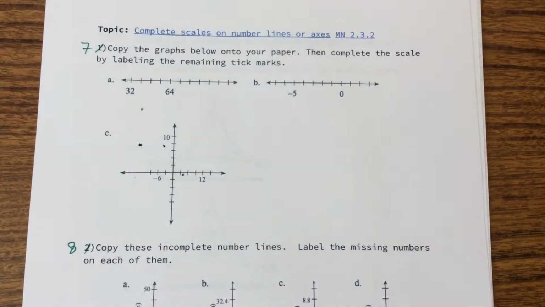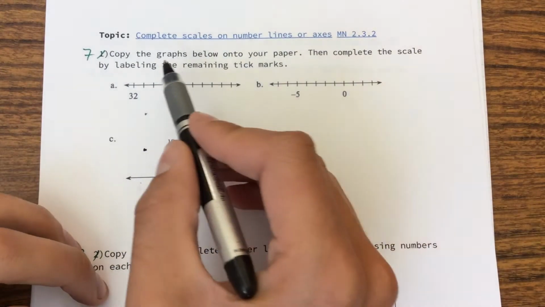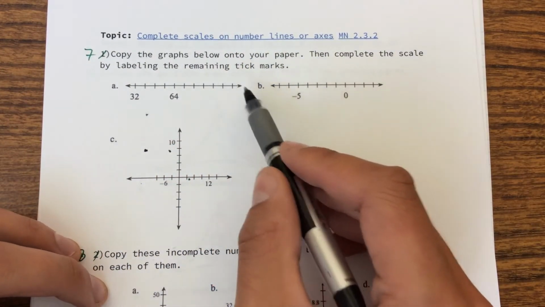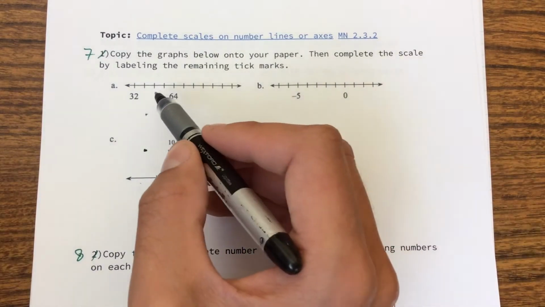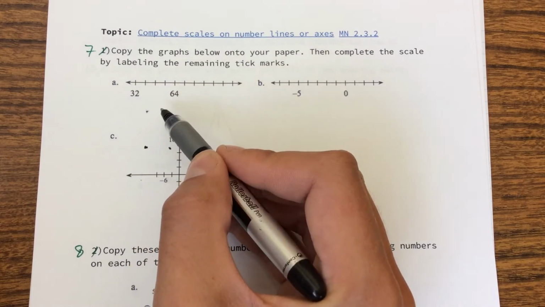Okay, moving along here, we're on number 7. This one wants us to copy the graphs below into our paper and then complete the scale by labeling the remaining tick marks. So I'm just going to go ahead and use my printed out copy. I'm going to look here at A first. So I can see that I have 32 and I can see that I have 64.